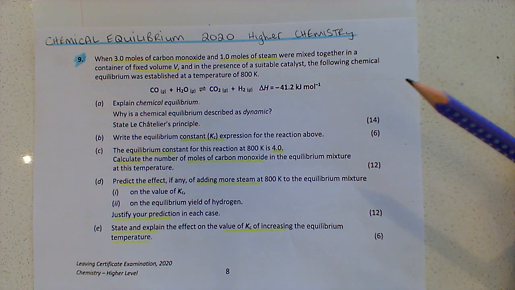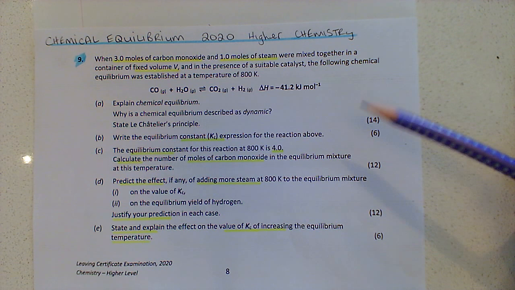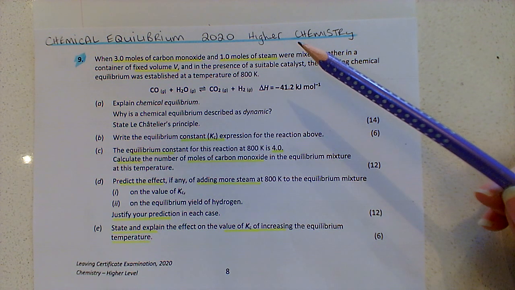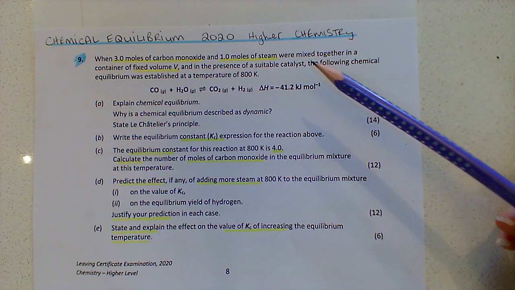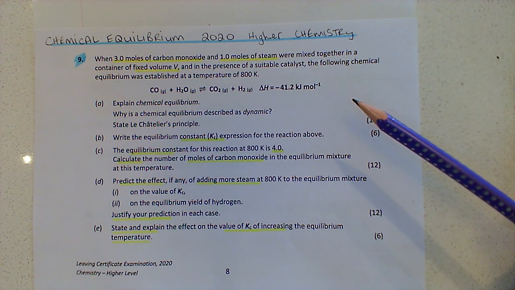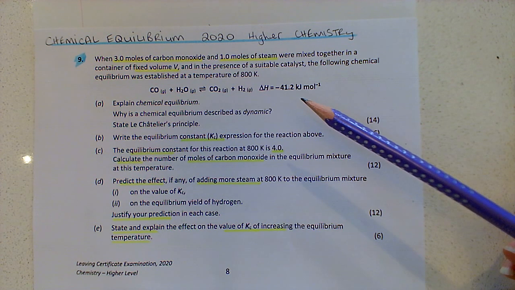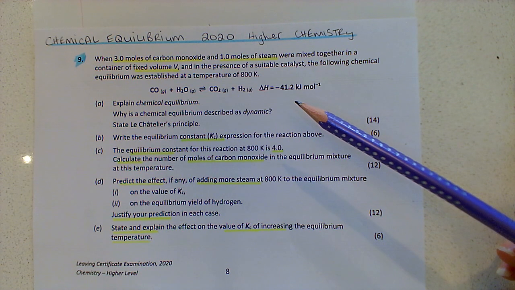So this is the solution to the chemical equilibrium question from 2020 higher level chemistry. Question 9. When 3.0 moles of carbon monoxide and 1.0 moles of steam were mixed together in a container of fixed volume V and in the presence of a suitable catalyst, the following chemical equilibrium was established at a temperature of 800 Kelvin. Okay, so the first thing you're asked to do is to explain chemical equilibrium.